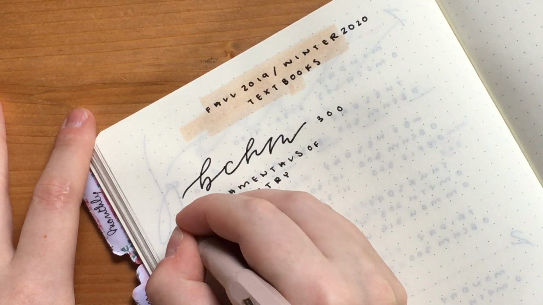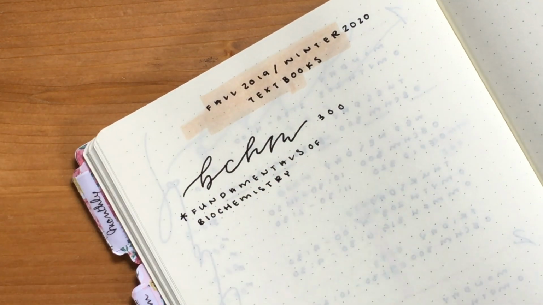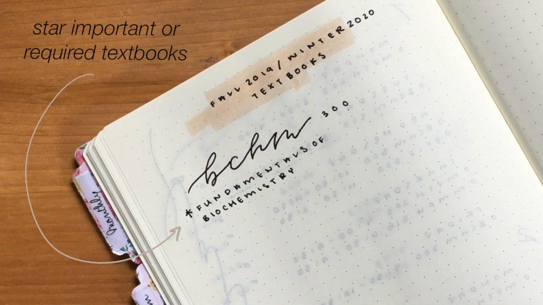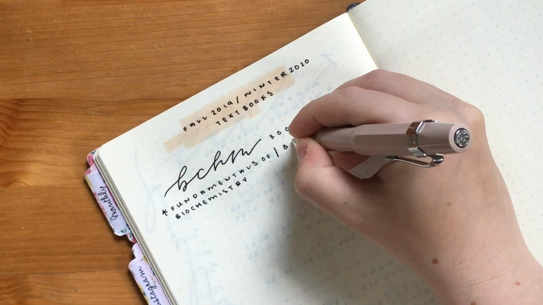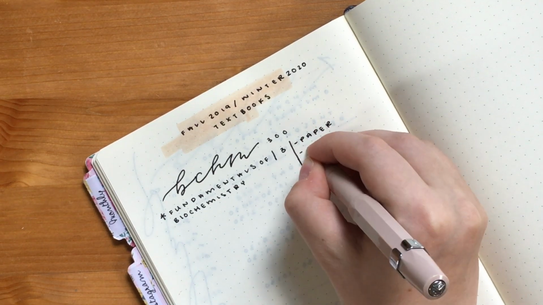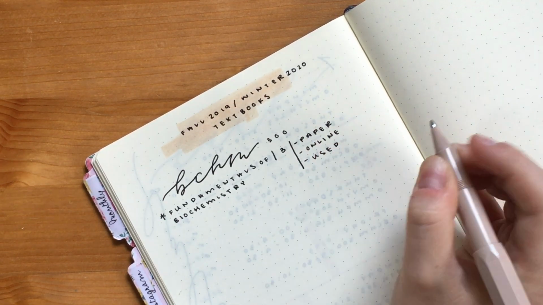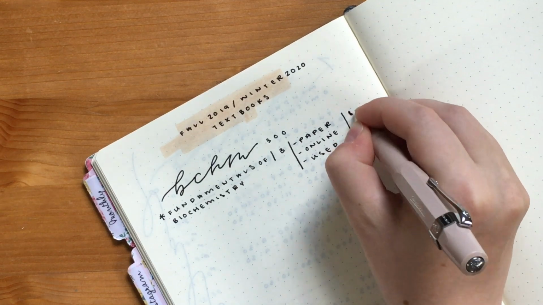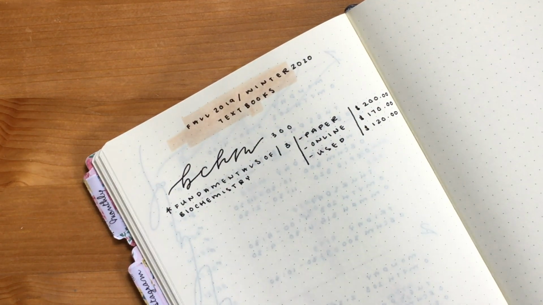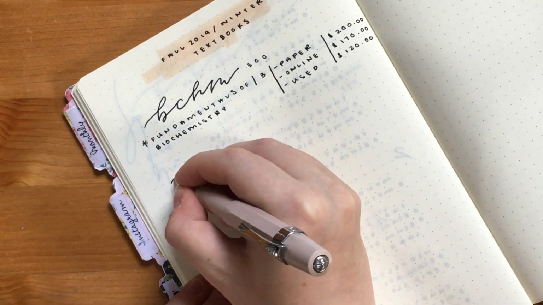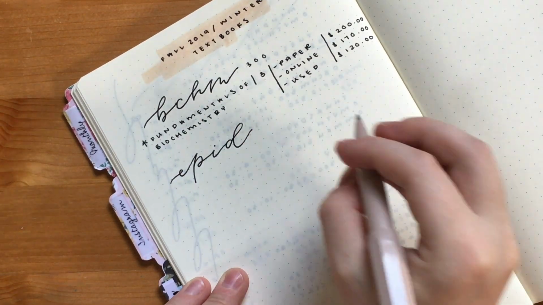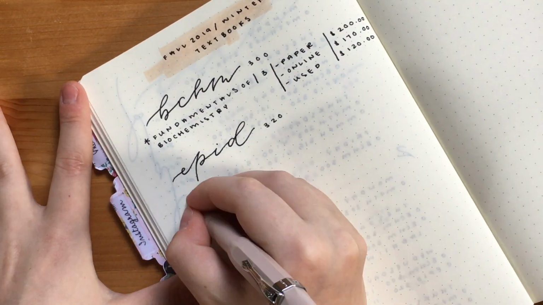So what I'm doing is I'm making a header for the class, this is Biochem 300, and then writing down the name of the textbook and marking if it's a required textbook. Next, I'm making a vertical line and then writing the edition of the textbook, and then I'm making another vertical line and writing down the different options I have to purchase the textbook. This is great so you can keep track of if you can buy a used textbook, or maybe you need to buy an access code, so you have to unfortunately buy the textbook new.